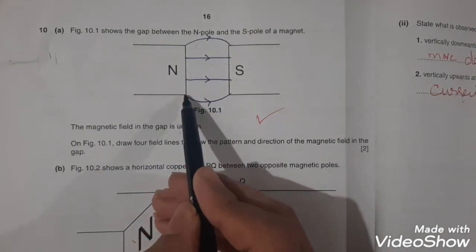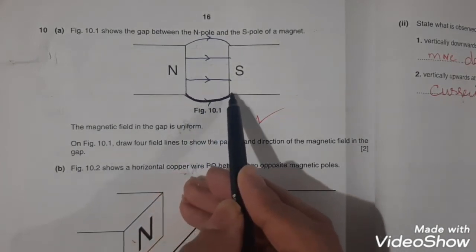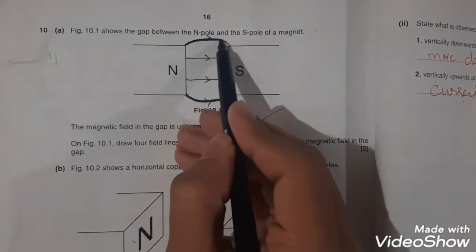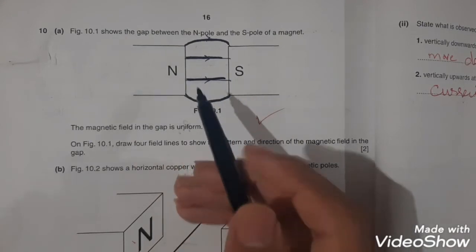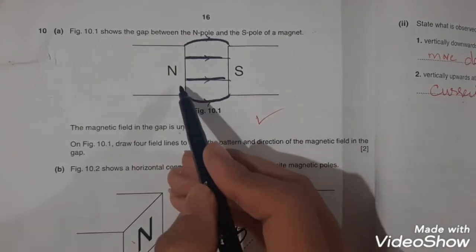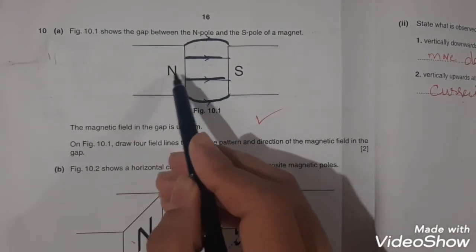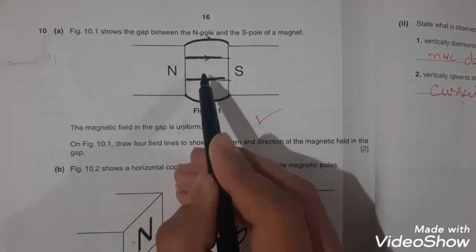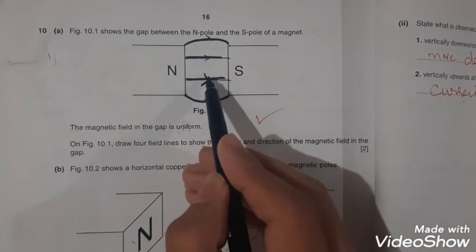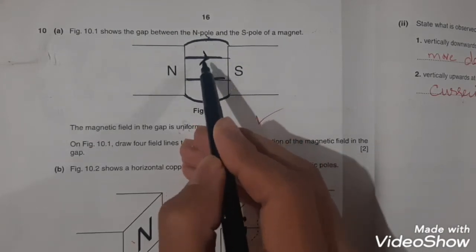First we will draw lines from north to south, two curved lines, and then two straight lines from north to south. And then, as you know, the field lines move from north to south, so we will mark arrows pointing towards the south, like this.